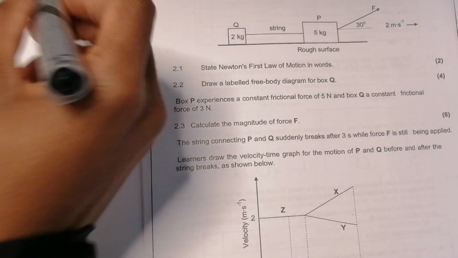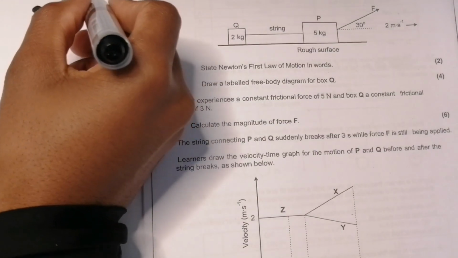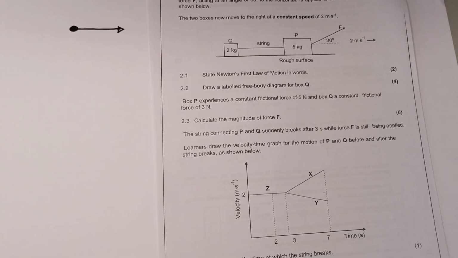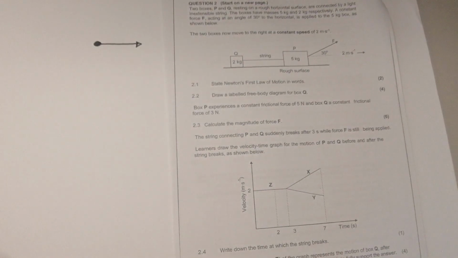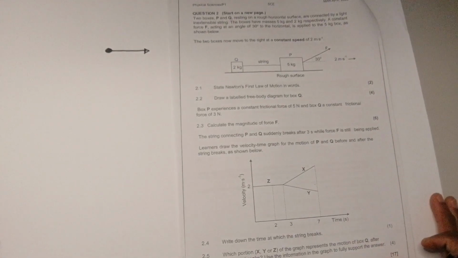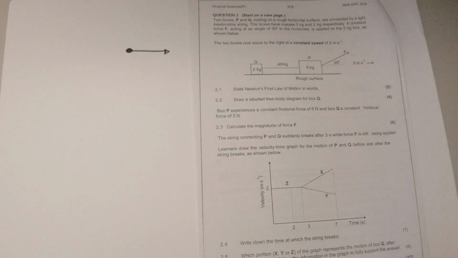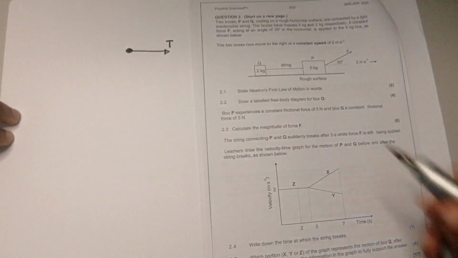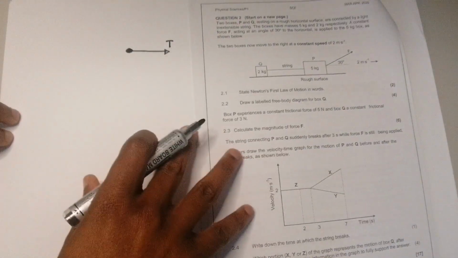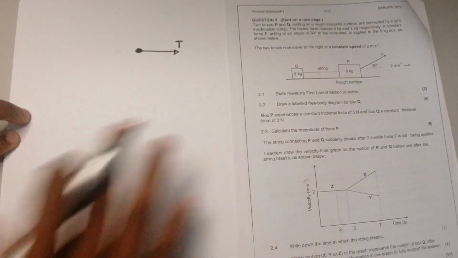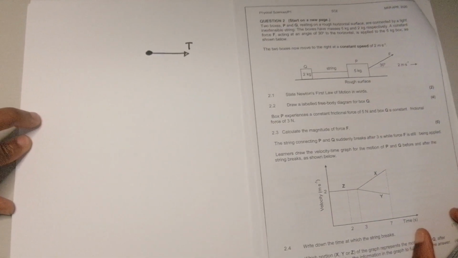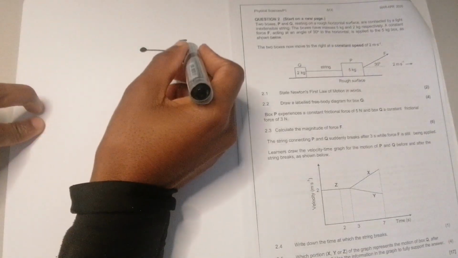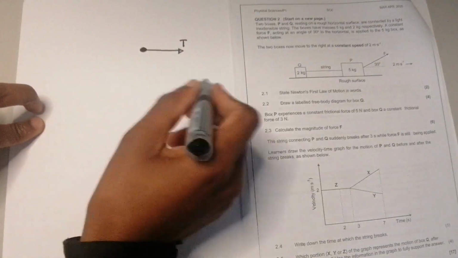So what do we have? We've got the tension on the string. There's our tension value. If you don't mind, I'm just going to zoom out a little bit so that I have a bit more space. So I've got the tension T, and remember they said labeled, so that means either you write out the words in full, or you write the symbols and then just write T, tension on the string.